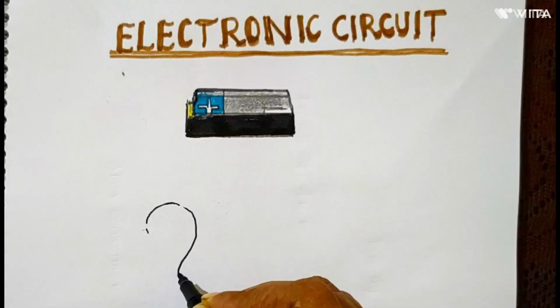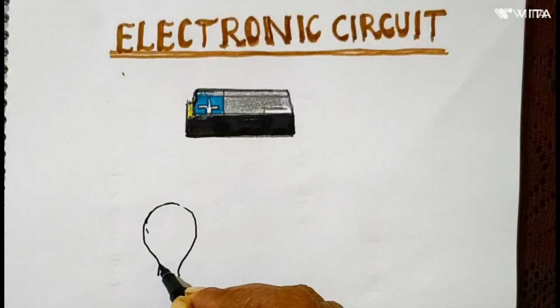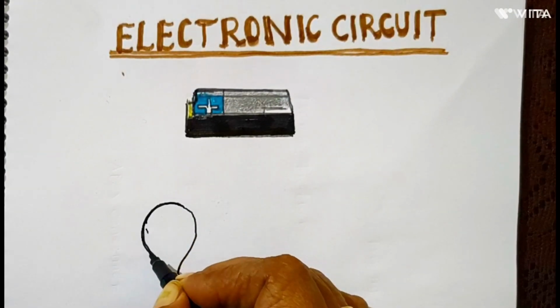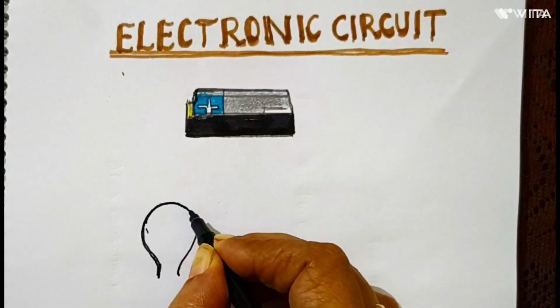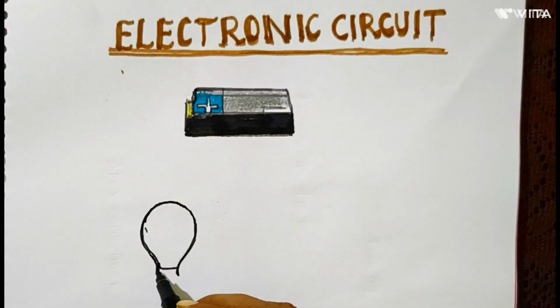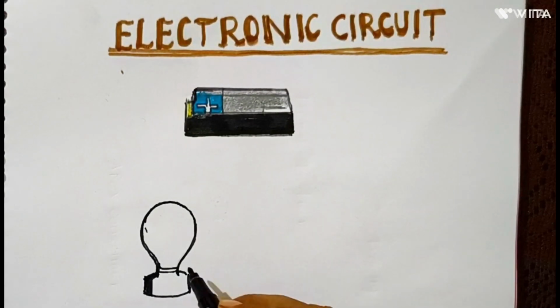Now, look at the electric bulb. The bulb is an electrical device that converts electrical energy into light energy. Students, draw with me step by step.